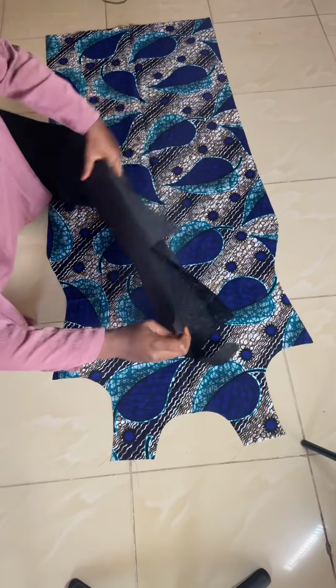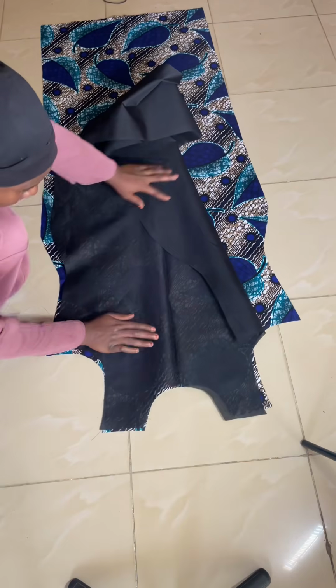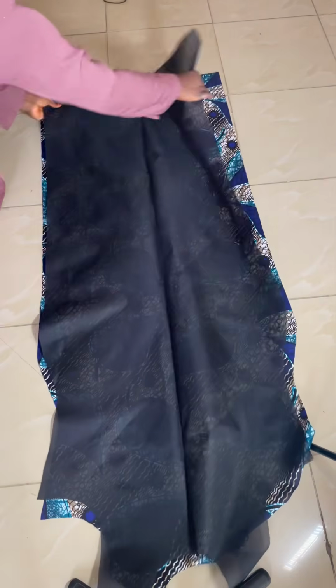So I'll just open up my front piece and I'll place my lining on it. So if you're doing a fully lined gown, this is how you do it. You place your lining on it. So you're stitching the down part first because you need to take in some allowances. So you don't stitch the neck first.